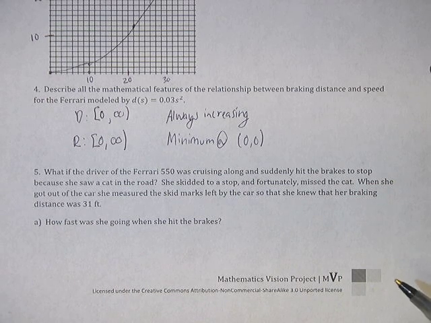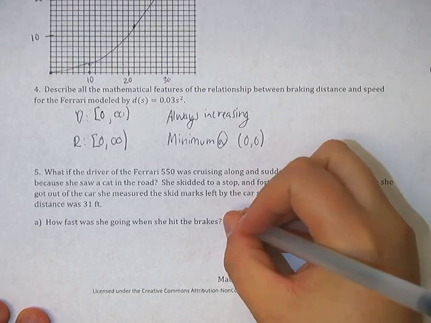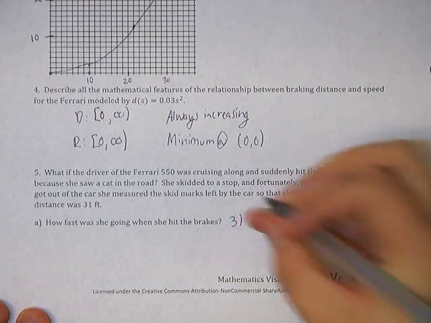Okay. What if the driver was cruising along, suddenly hit the brakes to stop? She skidded to a stop and fortunately missed the cat. When she got out of the car, she measured the skid marks left by the car so that she knew that her braking distance was 31 feet.